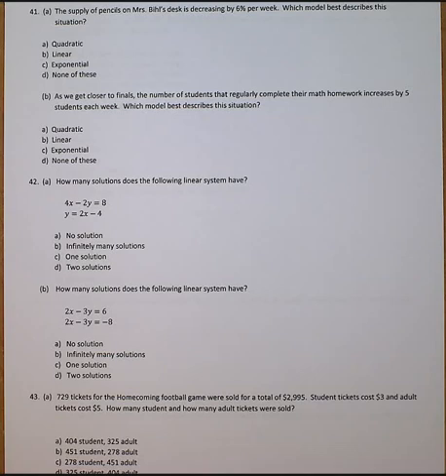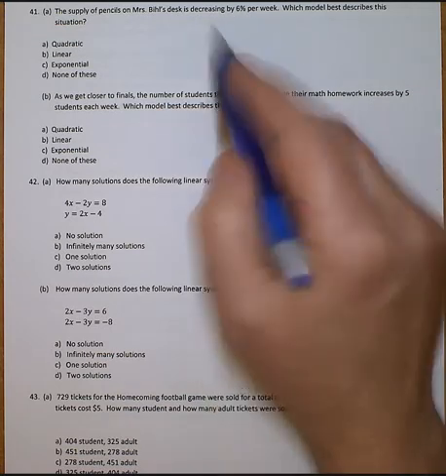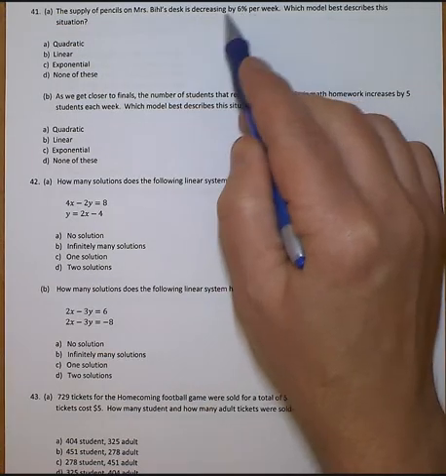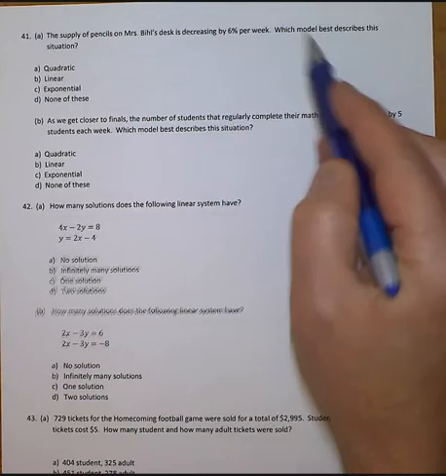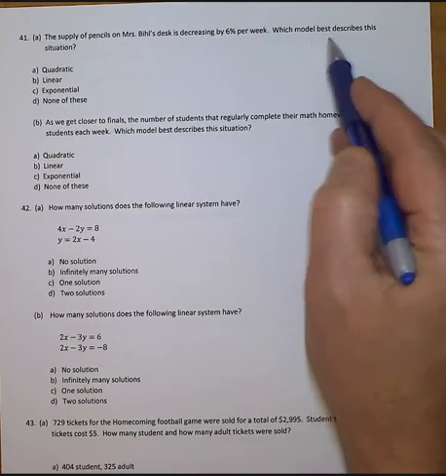Okay, here is multiple choice number 41. The supply of pencils on Mrs. Beal's desk is decreasing by 6% per week. Decreasing by a percent per week. Which model best describes this situation?